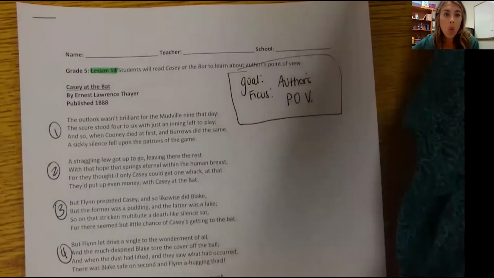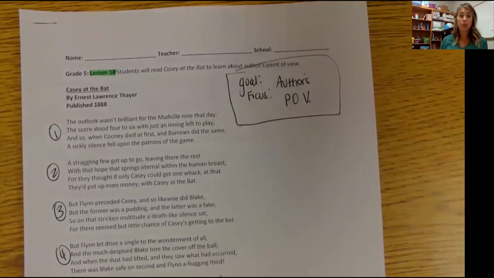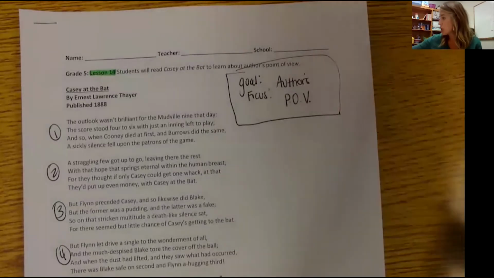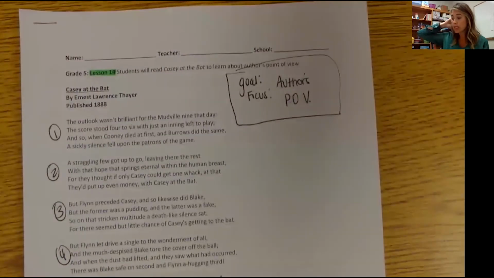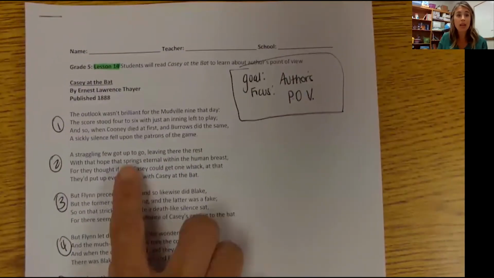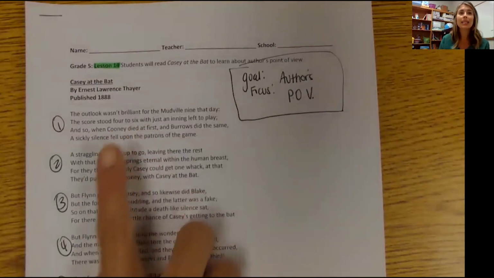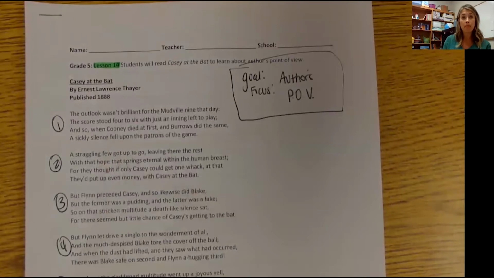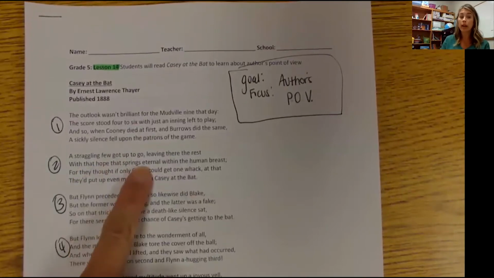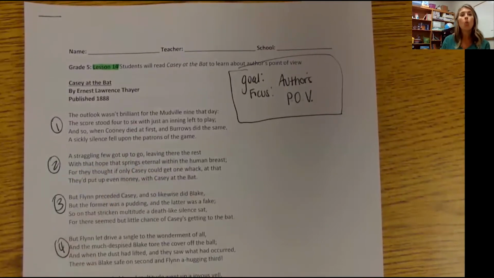The outlook wasn't bright for the Mudville 9 that day. The score stood 4-6 with just an inning left to play. And so when Cooney died at first and Burroughs did the same, a sickly silence fell upon the patrons of the game. A straggling few got up to go, leaving the rest, with a hope that springs eternal within the human breast. For they thought if only Casey could get one whack at that, they'd put up even money with Casey at the bat.